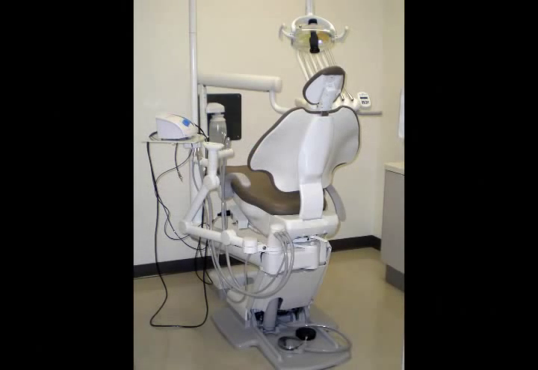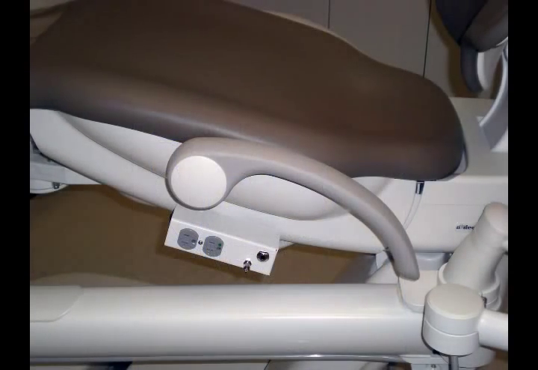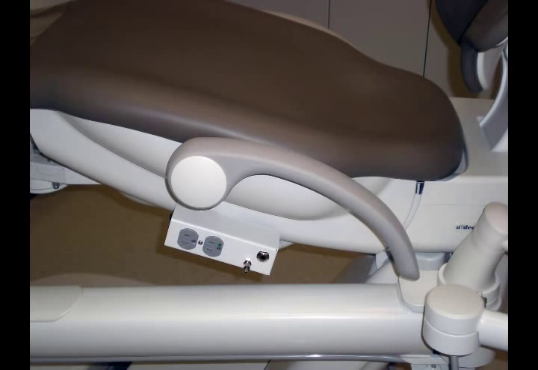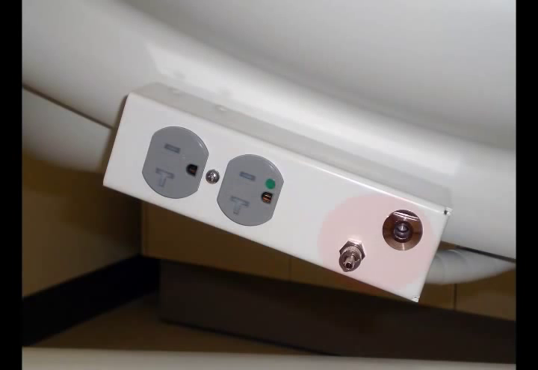Let's now move to the left side of the dental chair. The dental chair will have an arm on both the right and left sides. This arm is being shown in a down position. The arm can also be moved to an upward position as you see here. Just below the left arm and at the base of the chair, you'll see an electrical outlet with two plugs. These plugs represent air-water connections, and you'll learn about these later on in your program.